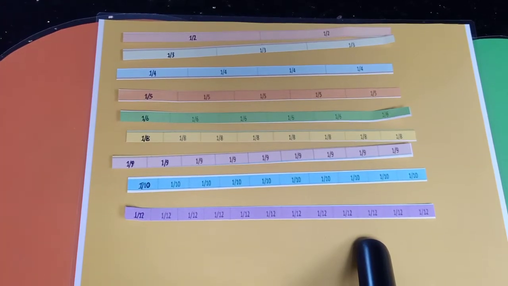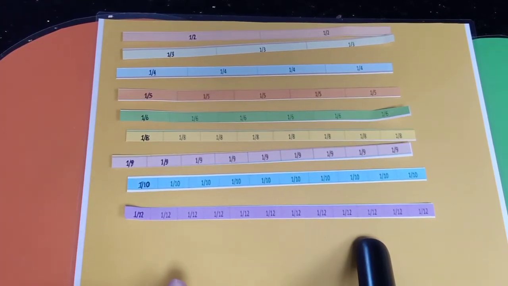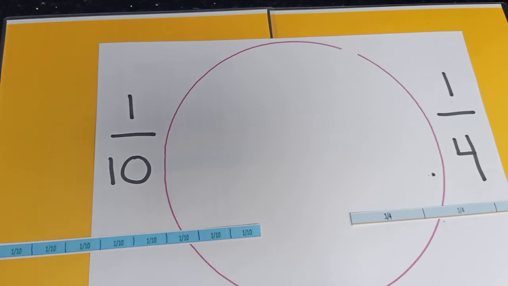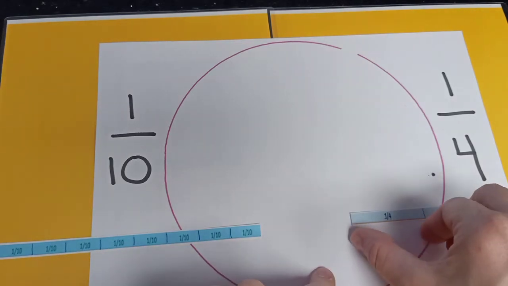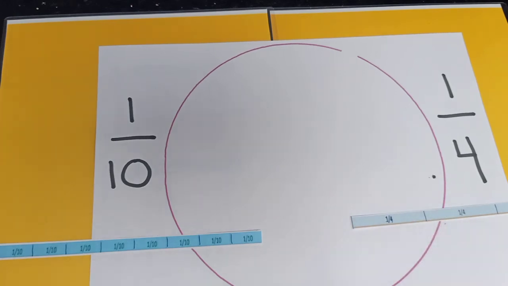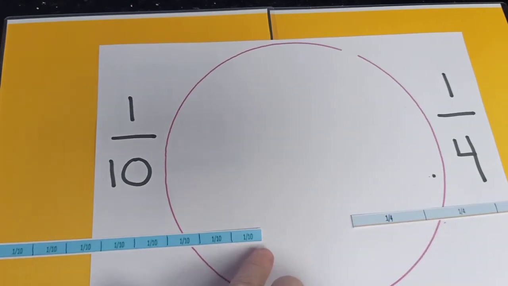And we definitely need to note that the bigger the denominator is, and it's a unit fraction with 1 on top, then the smaller the actual size of the fraction. Okay, and now we're going to go ahead and we're going to compare fractions. So we're comparing 1/10 with 1/4. And if you look at the size of 1/4 here, look how big it is. From that line to that line, that's 1/4. And then you look at the size of 1/10 from here to here and how small it is. It should be visually obvious that 1/4 is bigger.